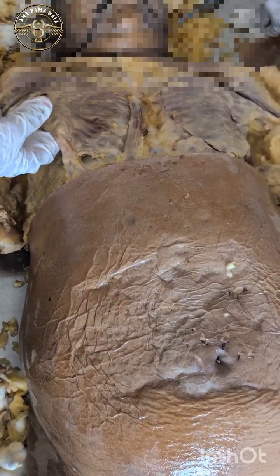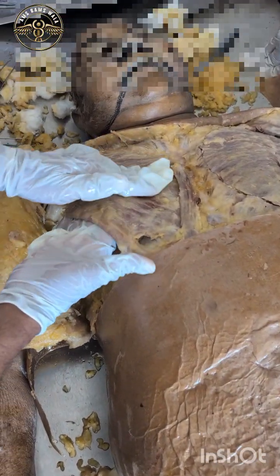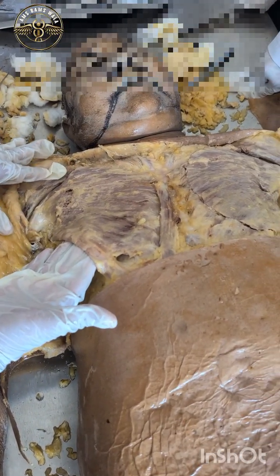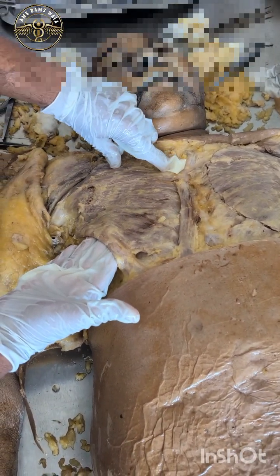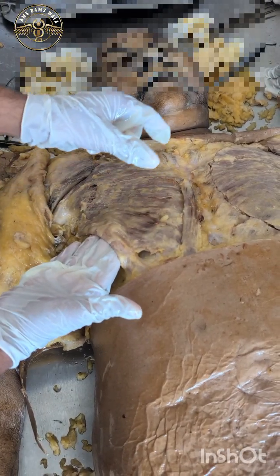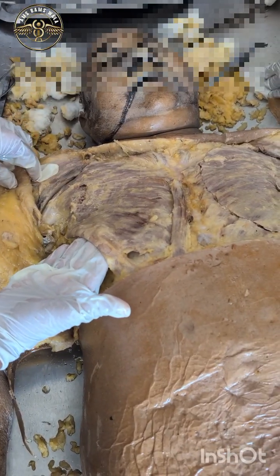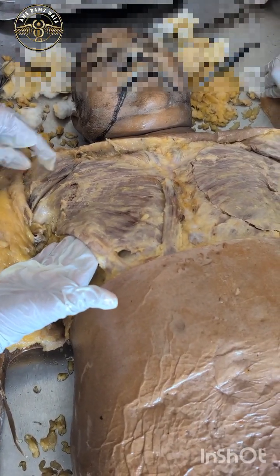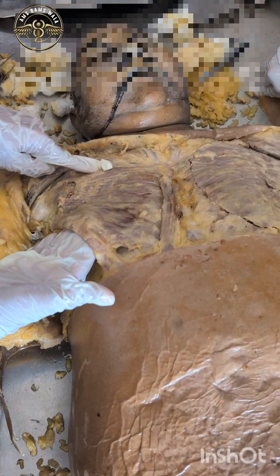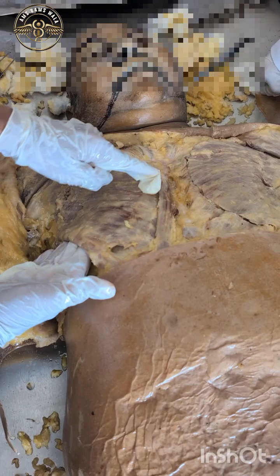Muscles. Okay. So first, this is the pectoralis major muscle. Pectoralis major is a fan-shaped or triangular-shaped muscle originating from the clavicular area and the sternocostal area. The clavicular area is called the clavicular head, originating from the anterior surface of the medial two-thirds of the clavicle. So here comes the clavicular head, and then the sternocostal head.